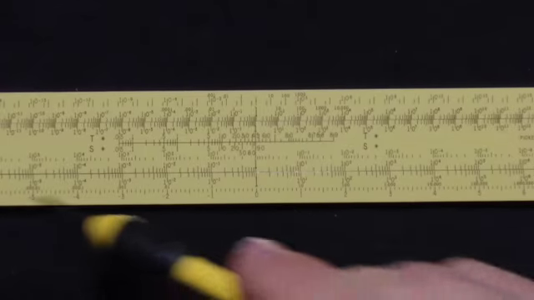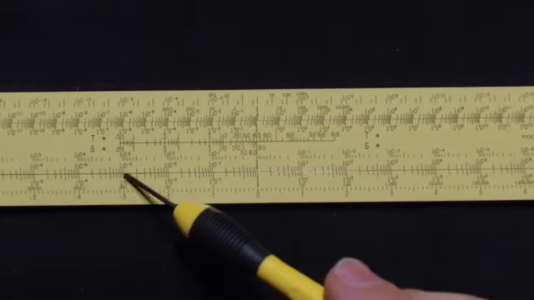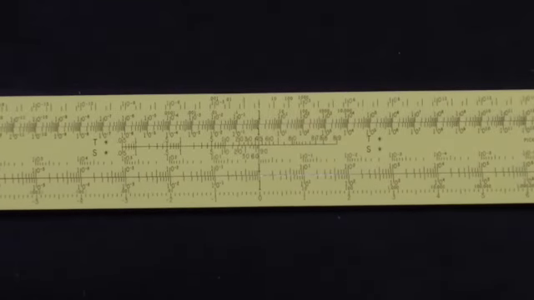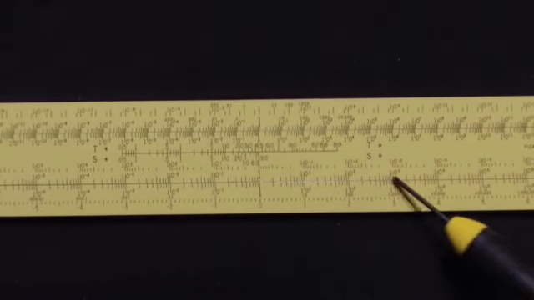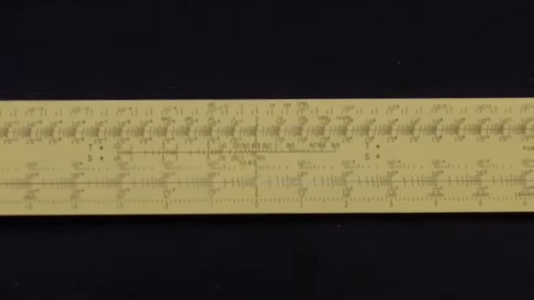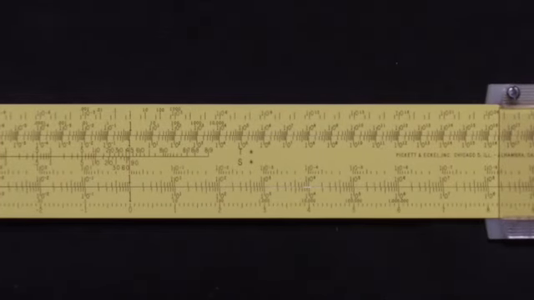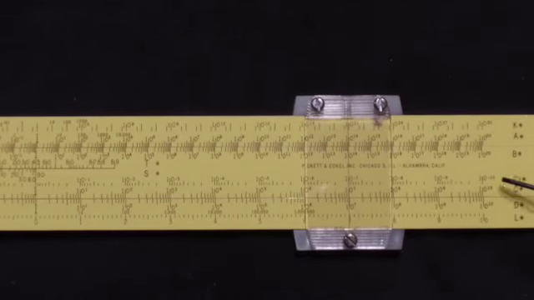And then 10 decades to the left, all the negative powers of 10 going in that left direction, or what we traditionally view as going negative on a number line. And then to the right, 10 to the first, second, third, fourth, etc., all the way out to the right index of the slide rule, which is 10 to the 10th. Right there, you can see it.